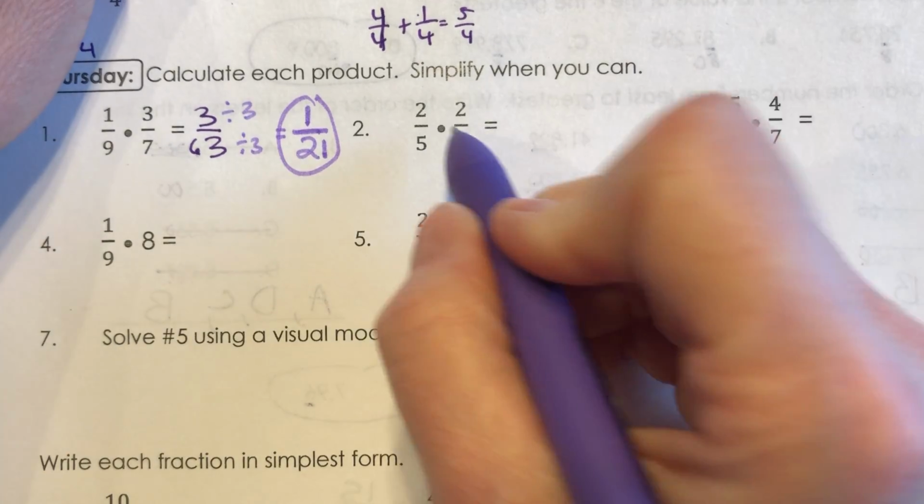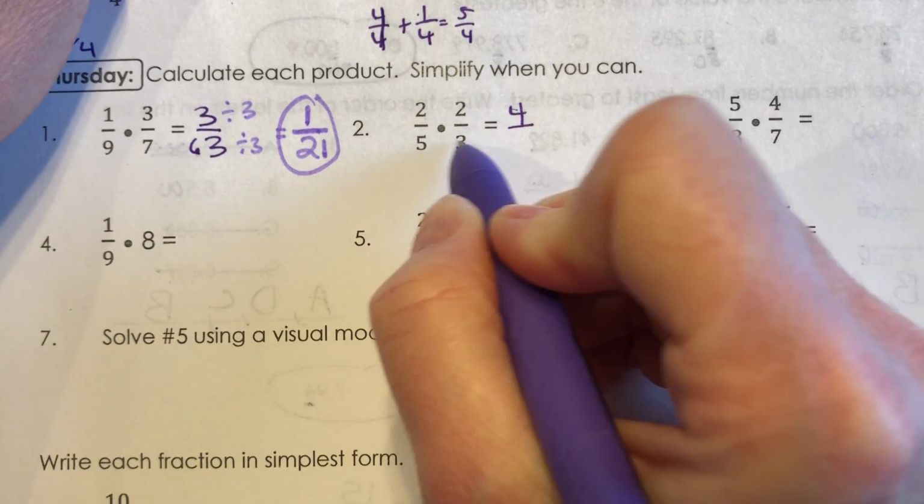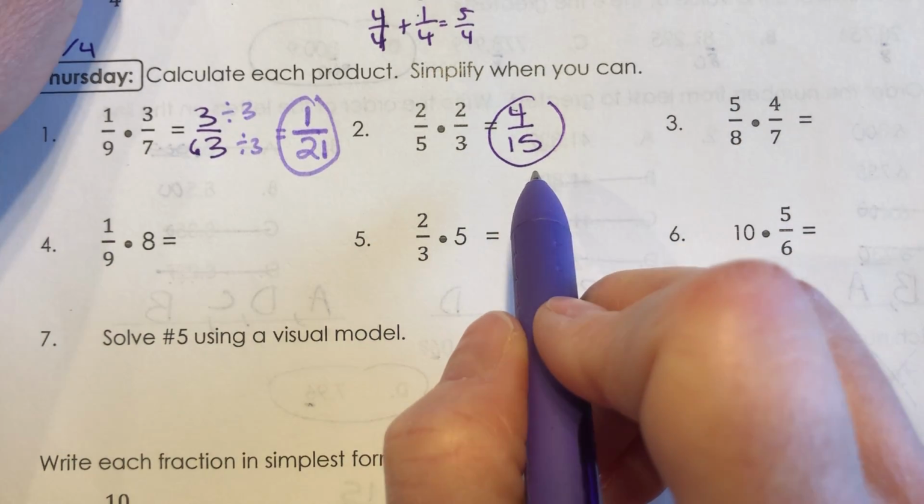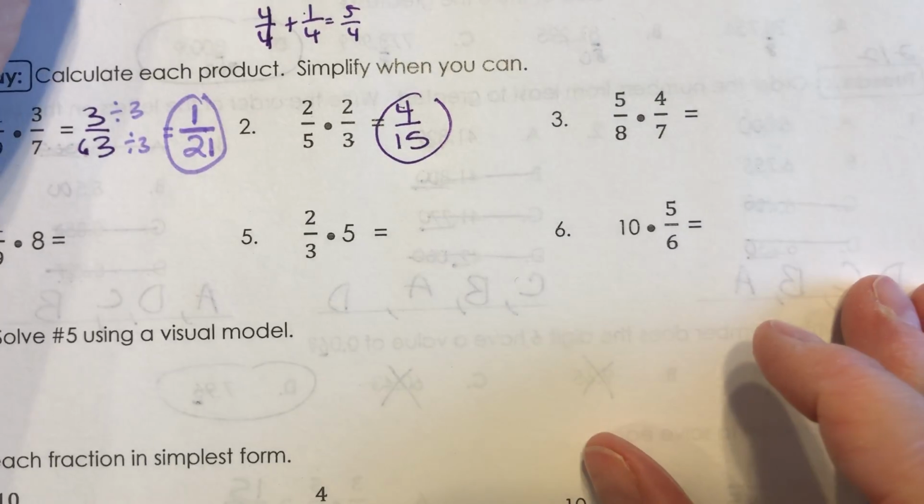All right, number 2. 2 times 2 is 4, and 5 times 3 is 15. There's not a number other than 1 that goes into 4 and 15, so you are all set.